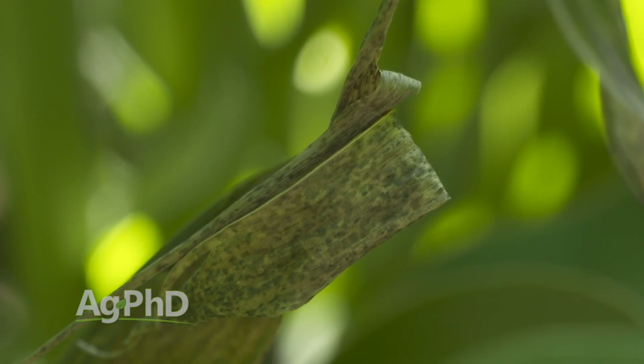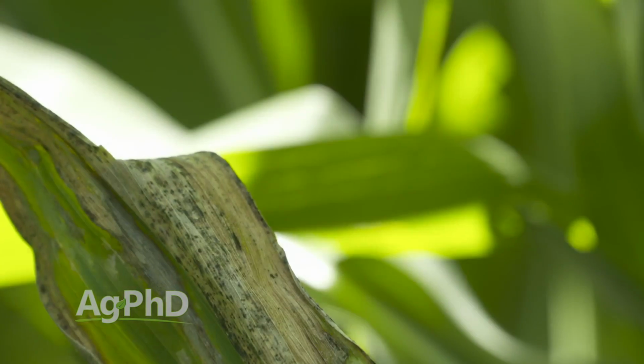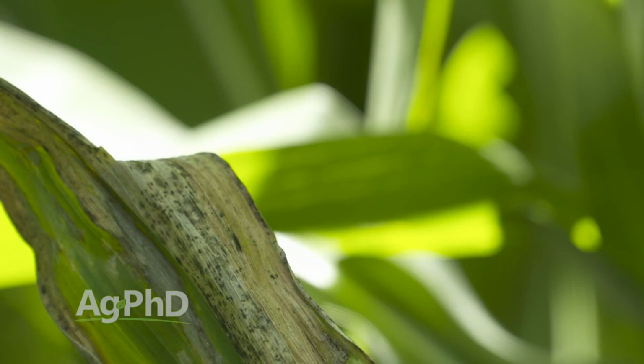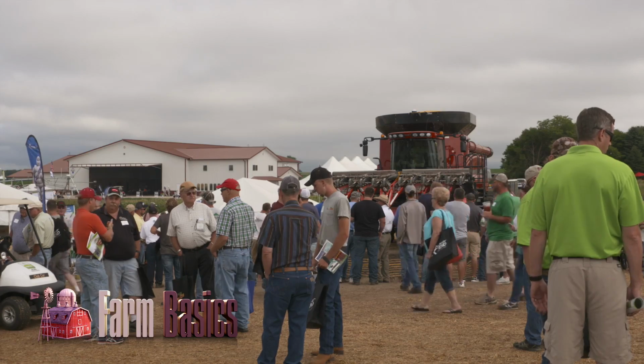Well, one other thing you'll have to fine-tune just a little bit is disease control. We're seeing some late season corn diseases showing up. We'll talk about that today. We've got a weed of the week that isn't the most common out there, but it can be difficult to control. We've got an iron talk later in the show, but first, here's our Farm Basics.